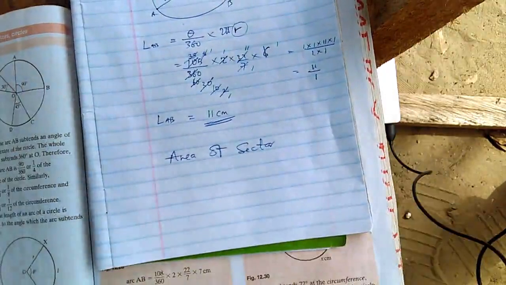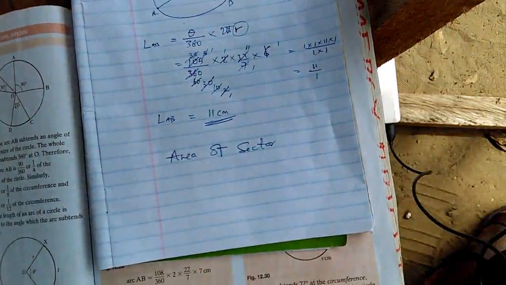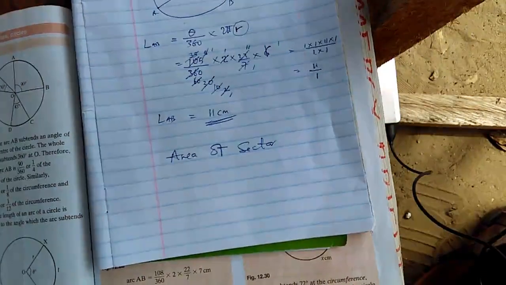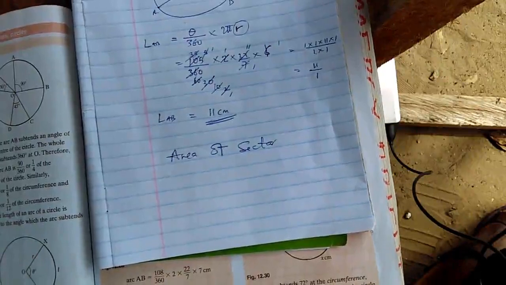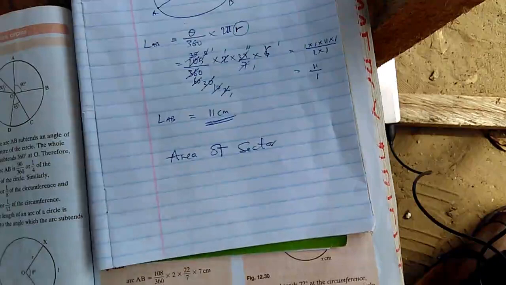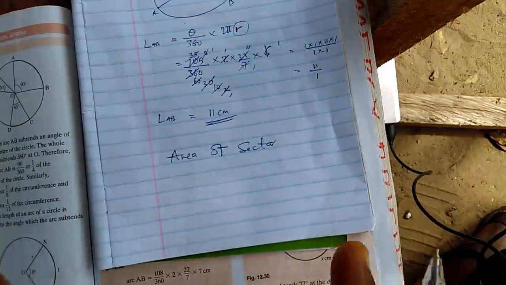When we talk about sector, we talk about area of sector. When you talk about area, area is two-dimensional. Length times breadth. Length times length. Radius times radius. It's two-dimensional.